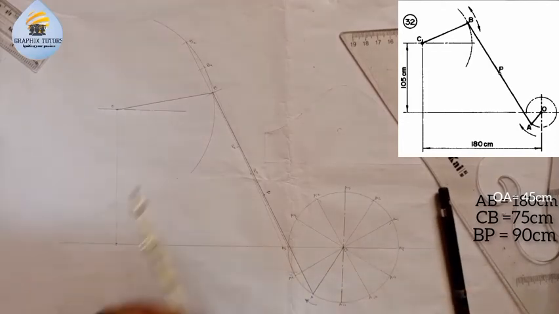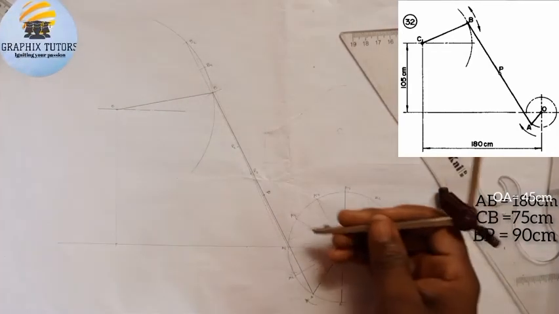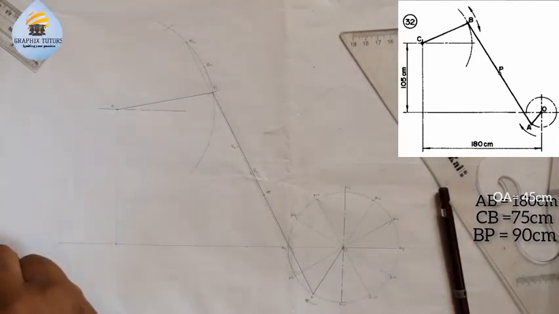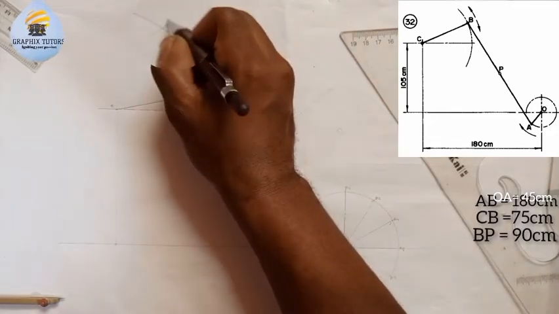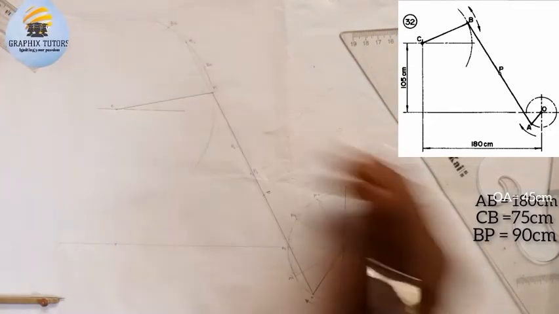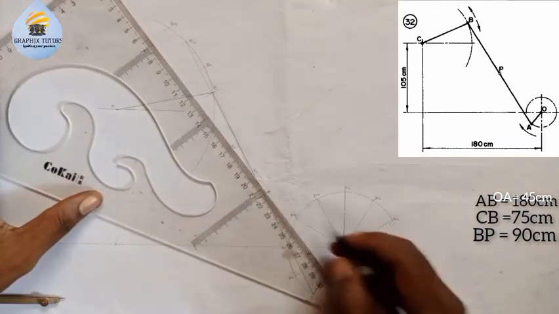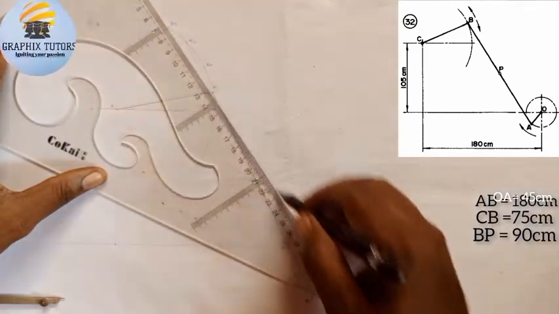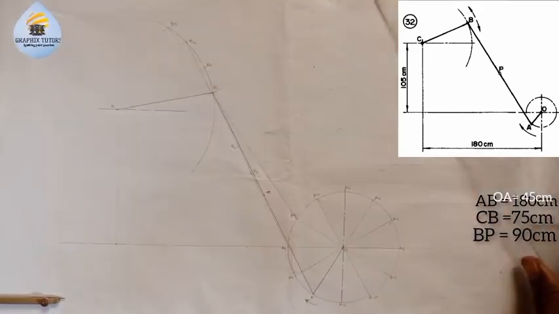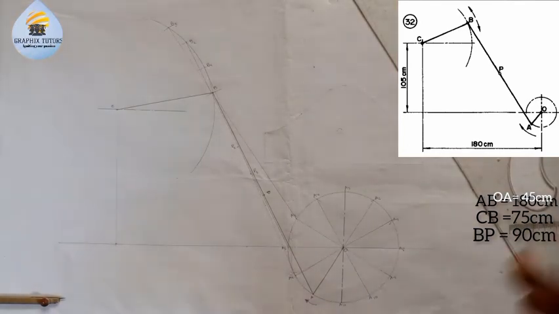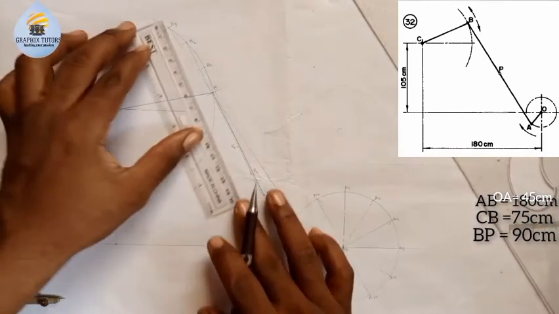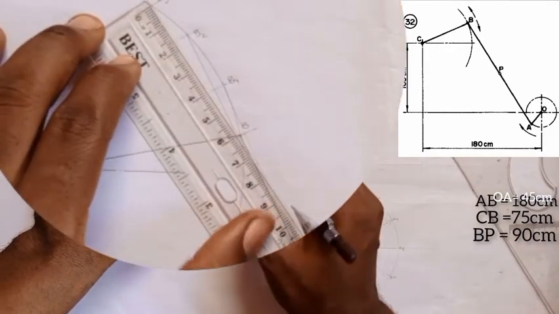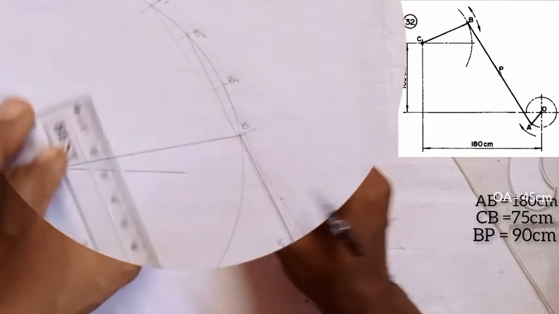With the same radius again of 180 on my compass, I'll place it at A3 and I'll mark on that arc. That'll give me my what? My B3. So I'll connect B3 and A3 together. Right? So along B3, I'll measure 90 along that line. So from 0 to 9 is 90. So it's going to give me P3.